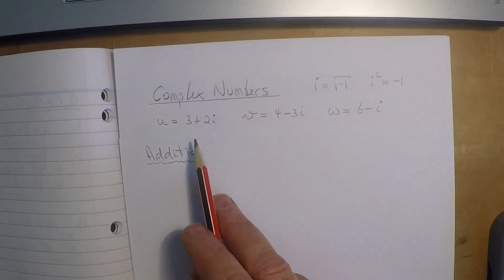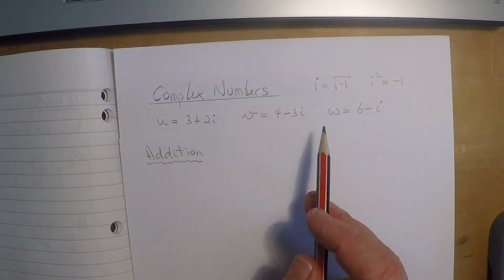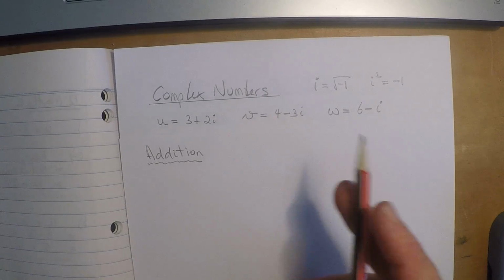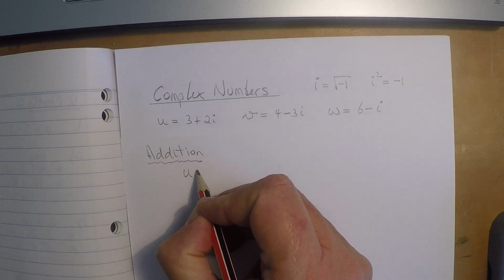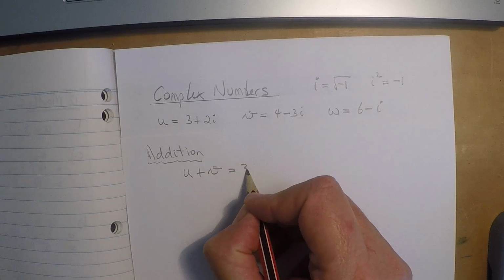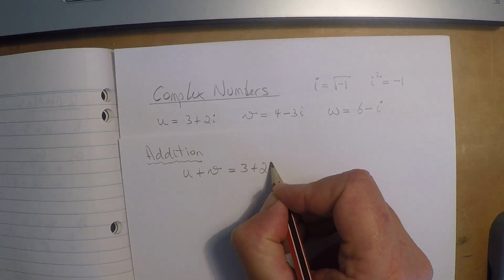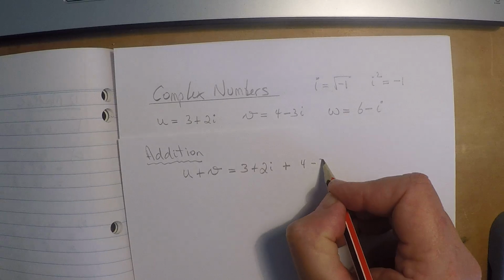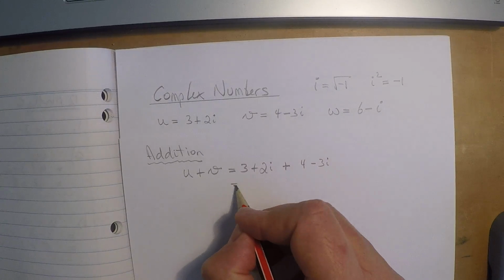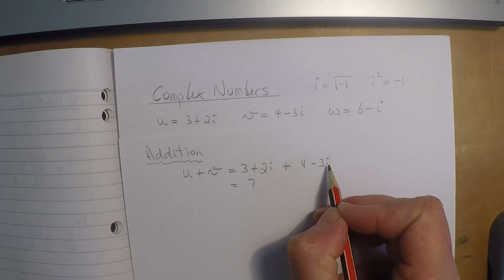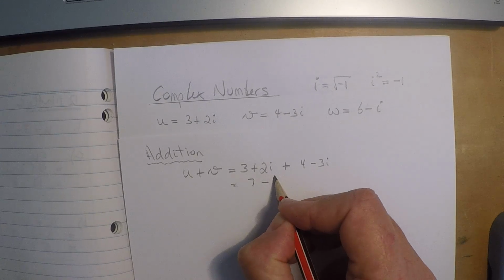Now, when we want to add complex numbers, we have to remember to add the real parts to the real parts and the imaginary parts to the imaginary parts, but not to each other. Like this. 3 plus 2i added to 4 take 3i. 3 plus 4 is 7. Positive 2 added to -3 is -1i.